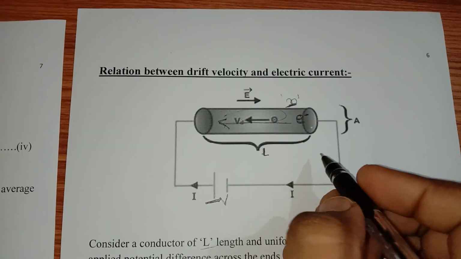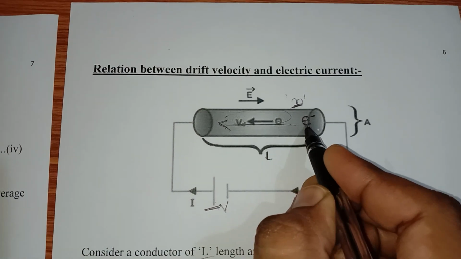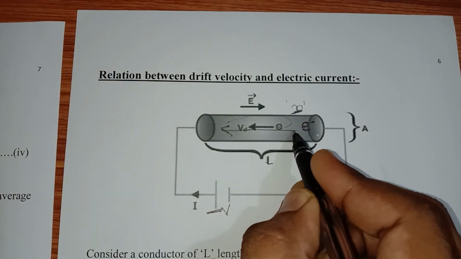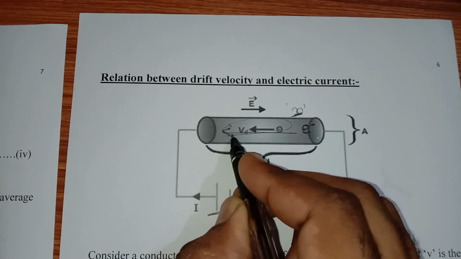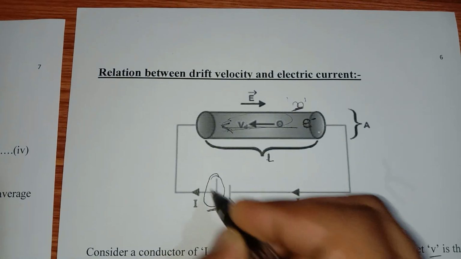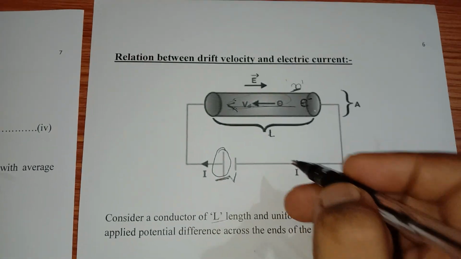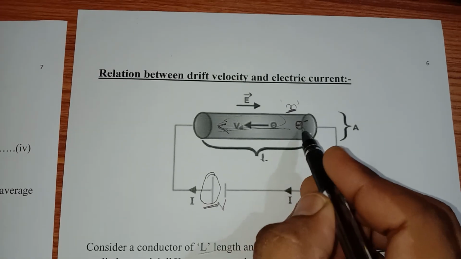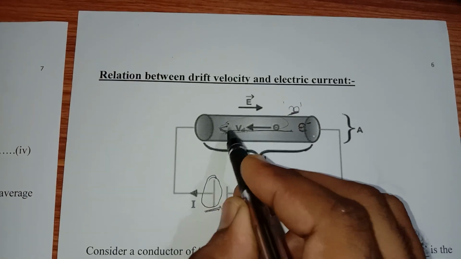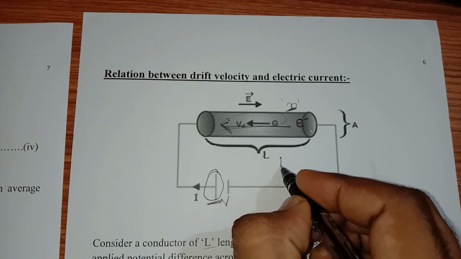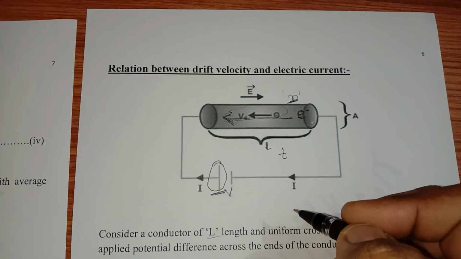Let the time taken by the electron to cross the whole length L of the conductor be T.